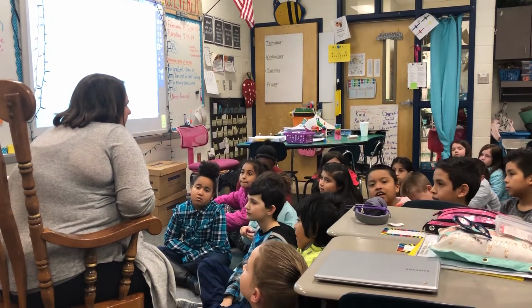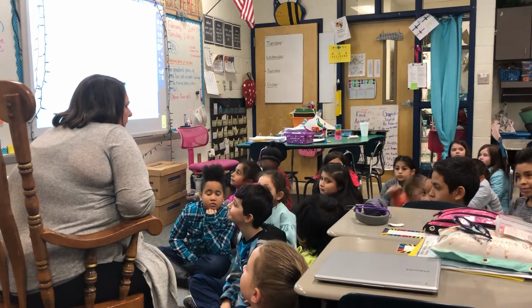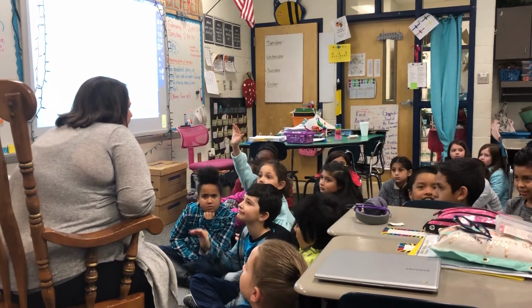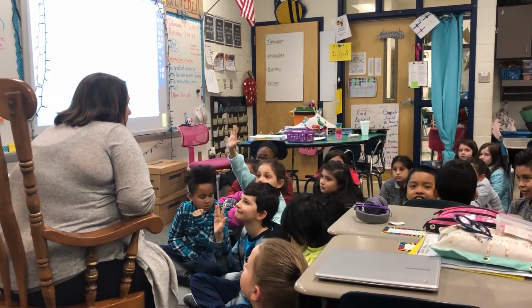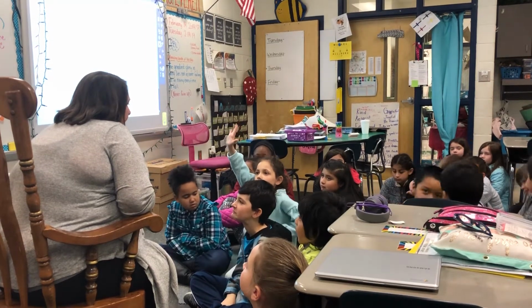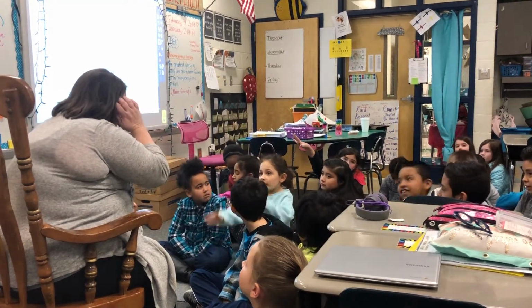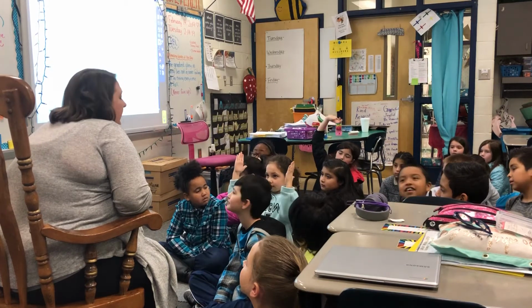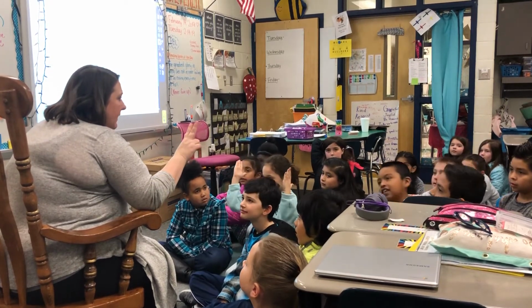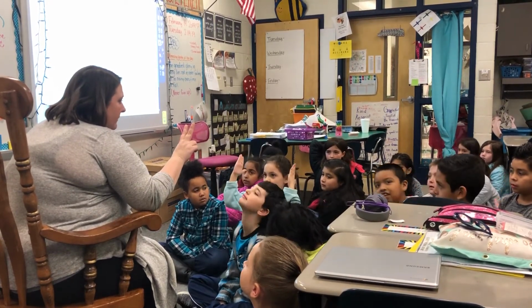What about a parallelogram? What is a parallelogram? It's a quadrilateral, but what's special about it? Two sets of parallel sides. Yes, two sets of parallel sides is a parallelogram.